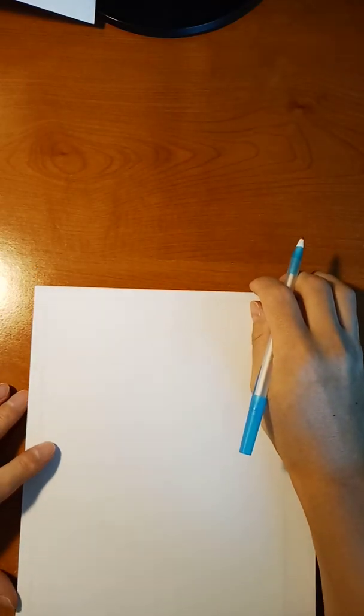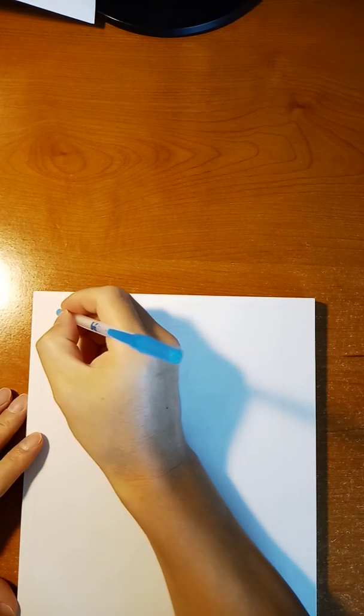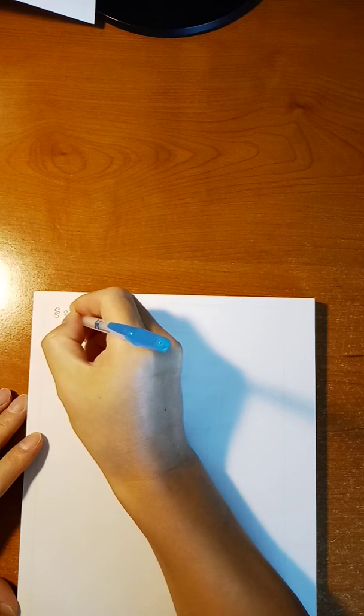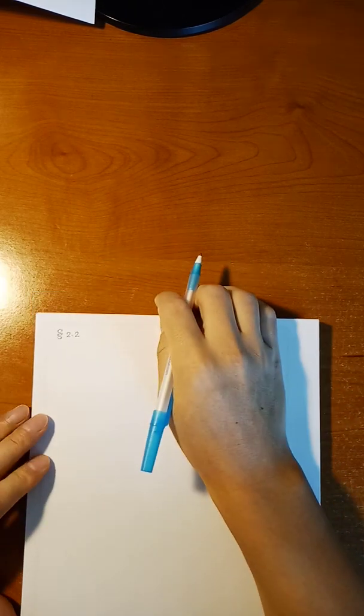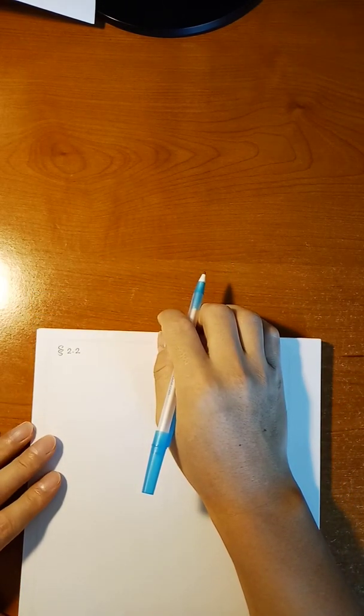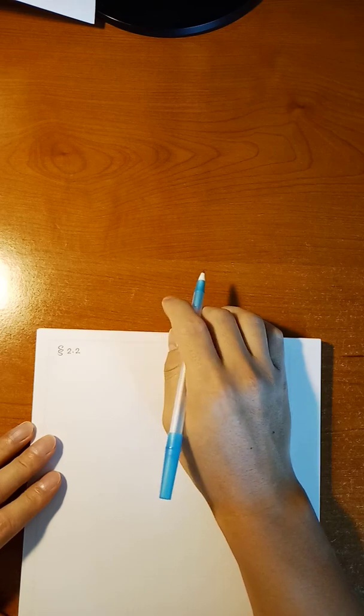Okay, let's talk about section 2.2. Graphs of equations in two variables, intercepts, symmetry.